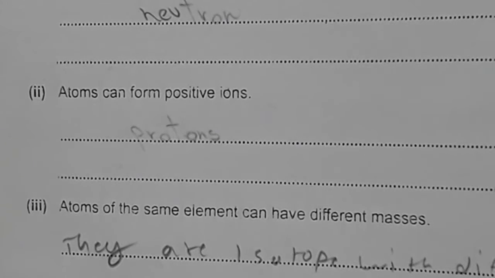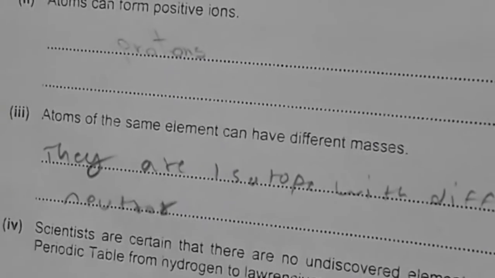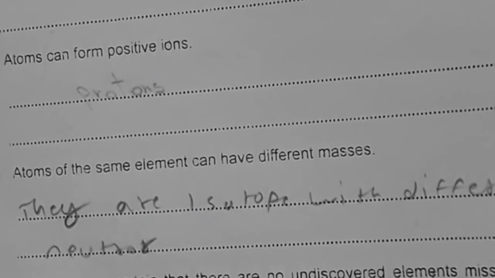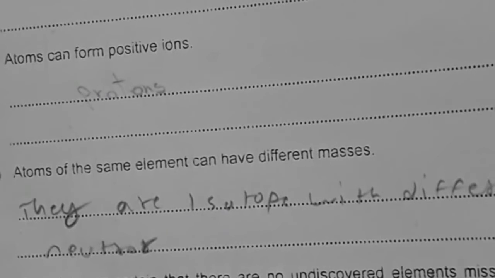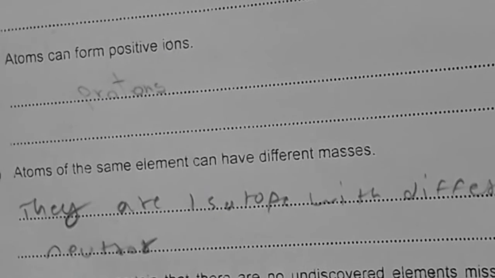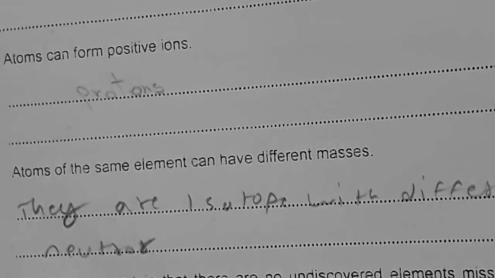Next, part 4 for this question. Scientists are certain that there are no undiscovered elements. There are some elements missing in the periodic table from hydrogen to lawrencium. How did scientists come to this statement, this idea?